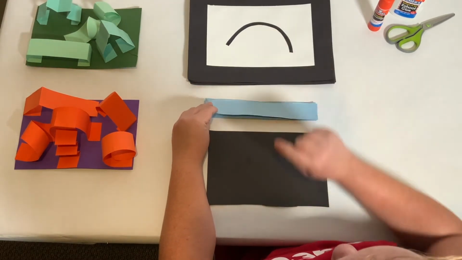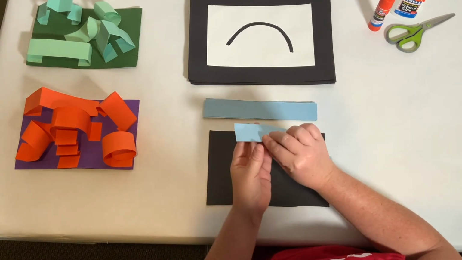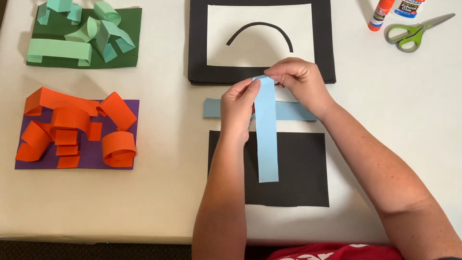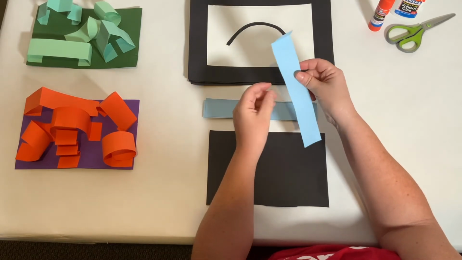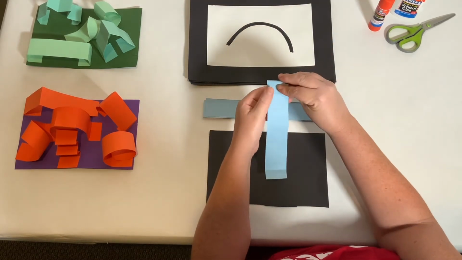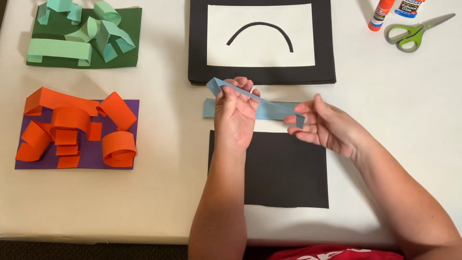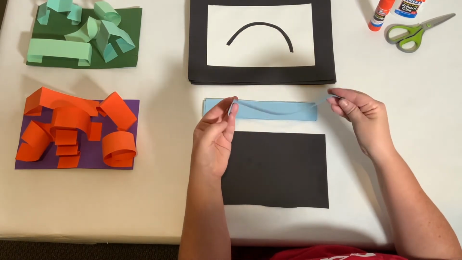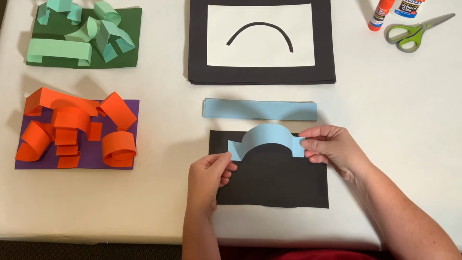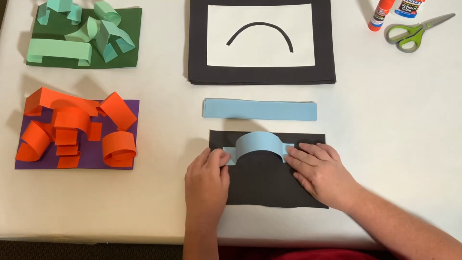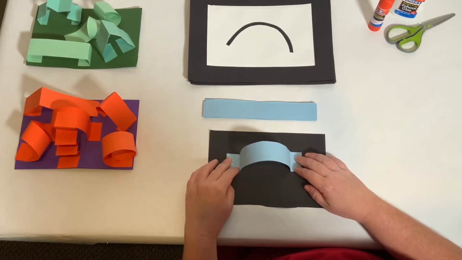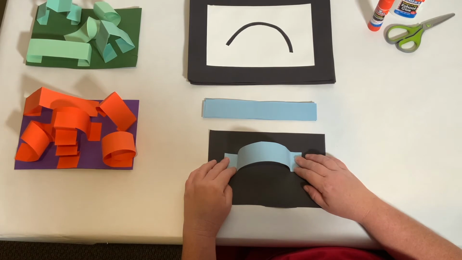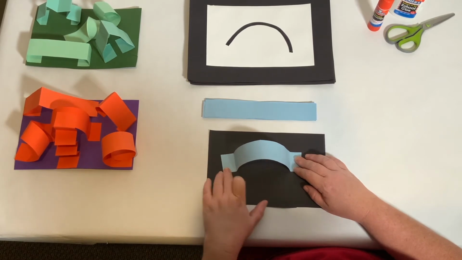Ready? Let's make a curve together. What you're going to do is fold and make a little flap like that. One on this side and one on that side. Okay, now watch. Look at that. Can you see that? That makes a great curve, right? It could be a slide that you could go over or something that you can crawl under.